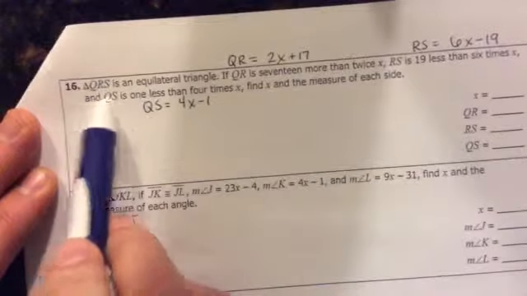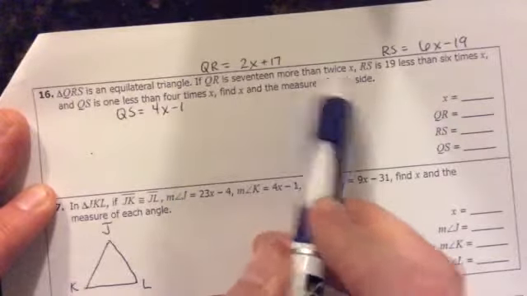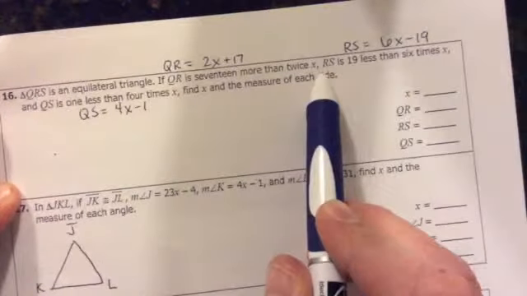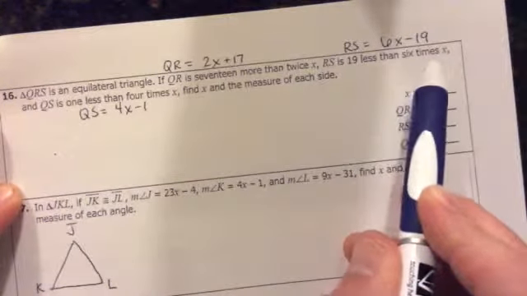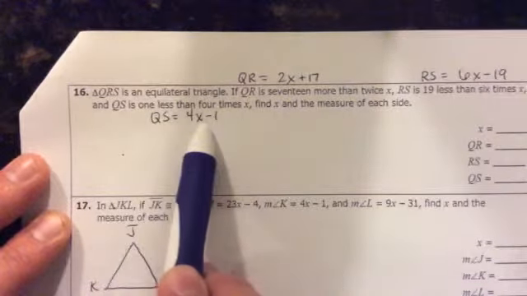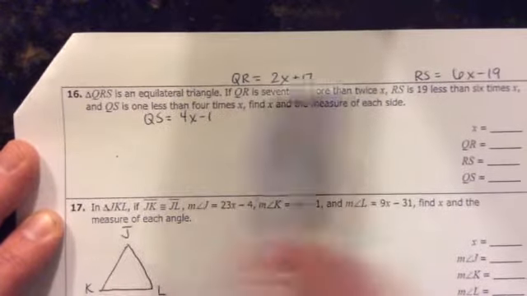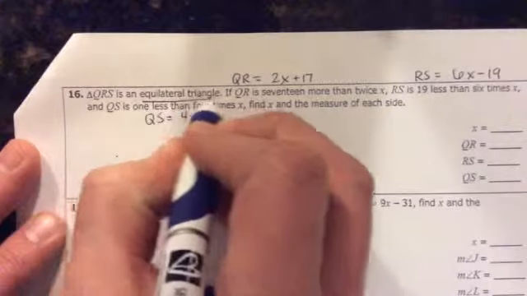It says QRS is an equilateral triangle. If QR is 17 more than twice x, I wrote that for us. RS is 19 less than 6 times x, I wrote that for us. And QS is 1 less than 4 times x, again I wrote that for us. Find x and the measure of each side. Well, here's the key thing right here. They're telling us equilateral triangle.